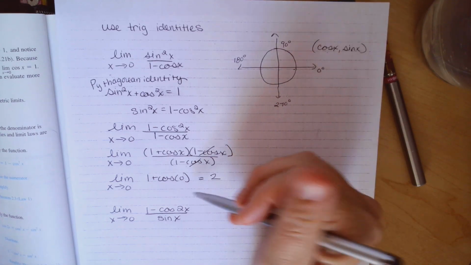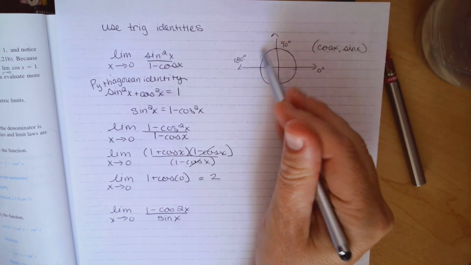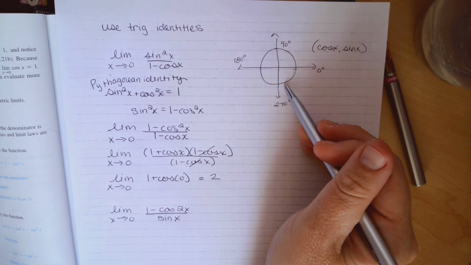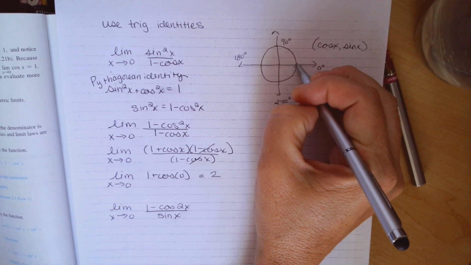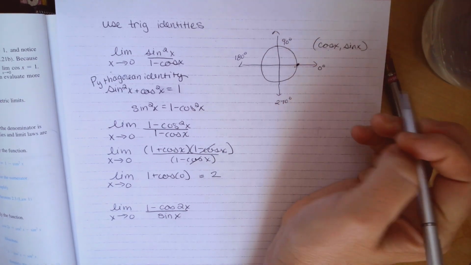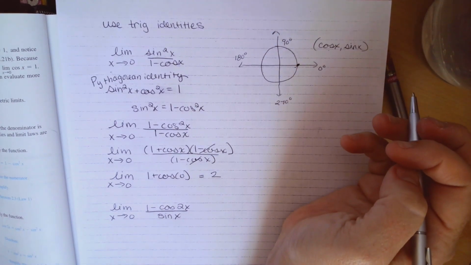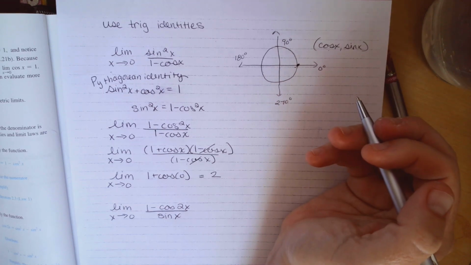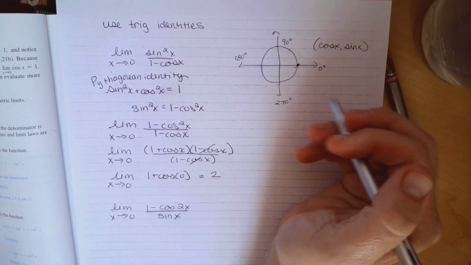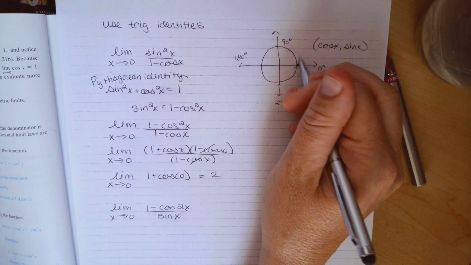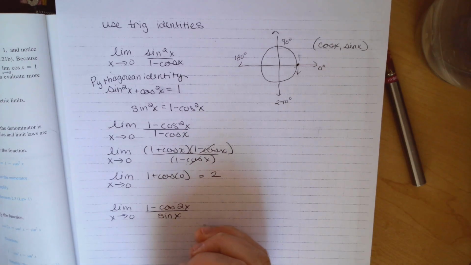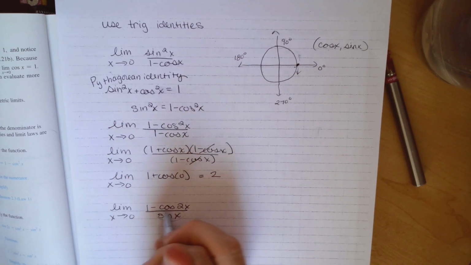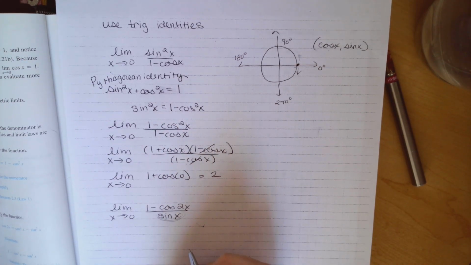But instead of reading the x values left and right, we're reading the degrees. So at this position, when x equals 0, our cosine is 1, our sine is 0. We don't have any elevation in either direction. So this would be 0 on the bottom here.